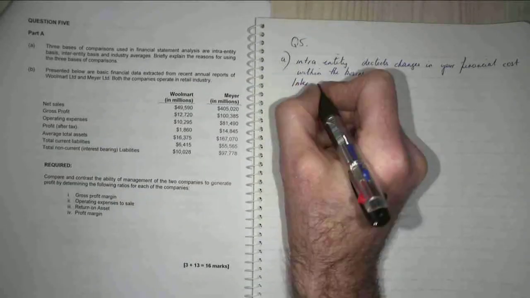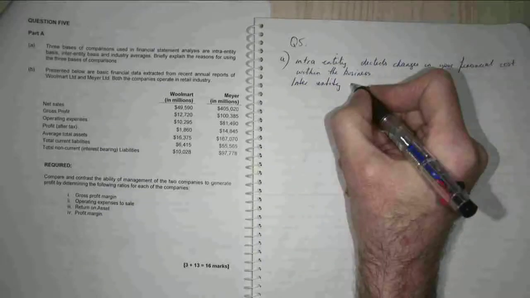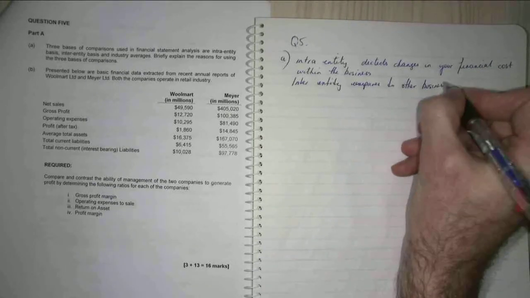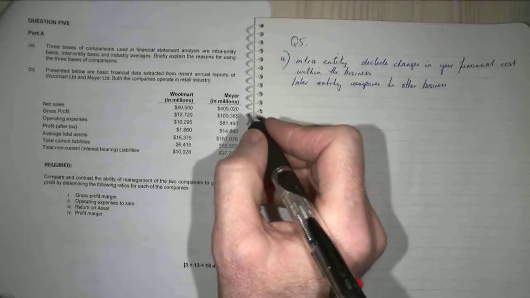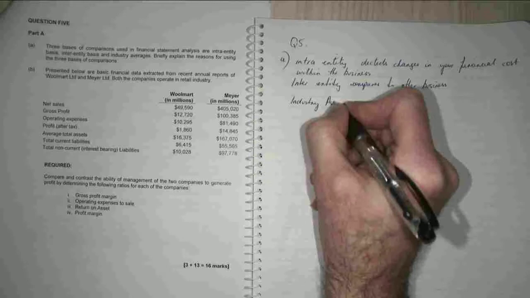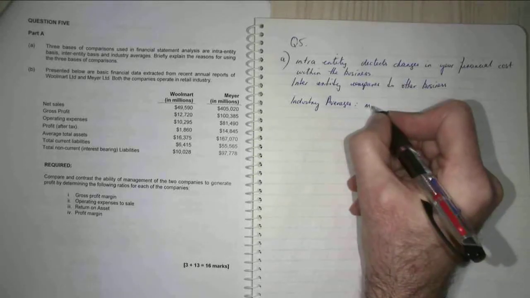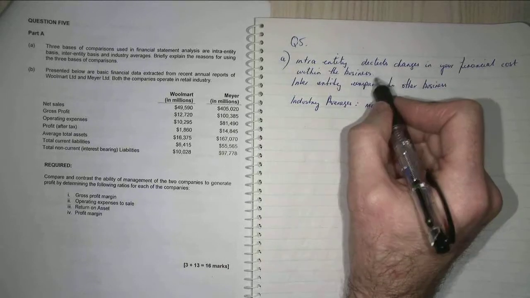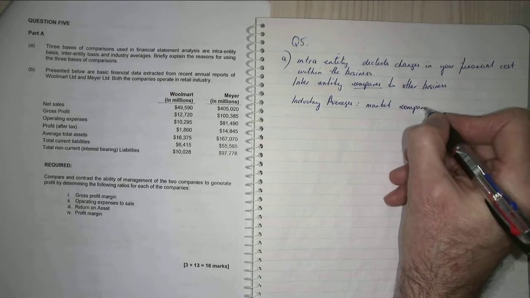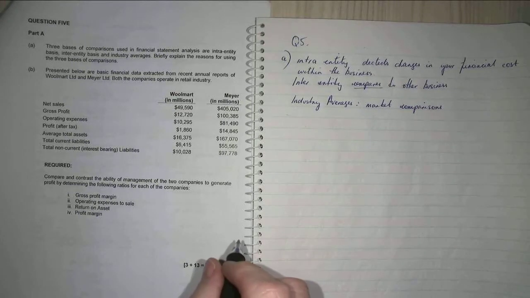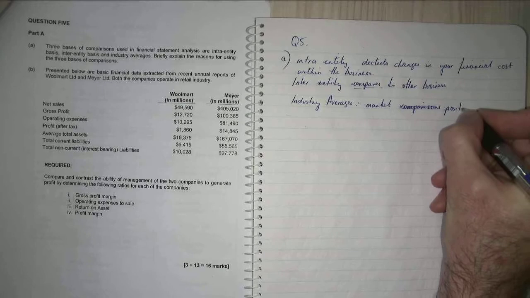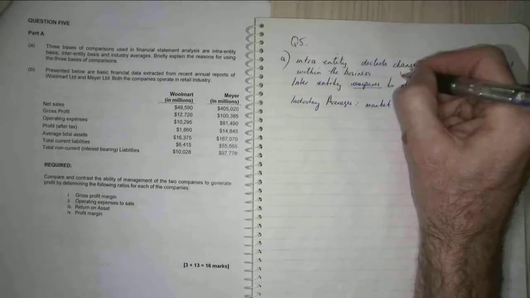Inter-entity compares to other businesses. So really market performance. Well, maybe not market performance. And industry averages is about market performance. So it says inter-entity, something to other, that compares. Market comparisons. Oh no, it's not market comparisons. Market positions. And that's these easy 3 marks. 1, 2, 3.